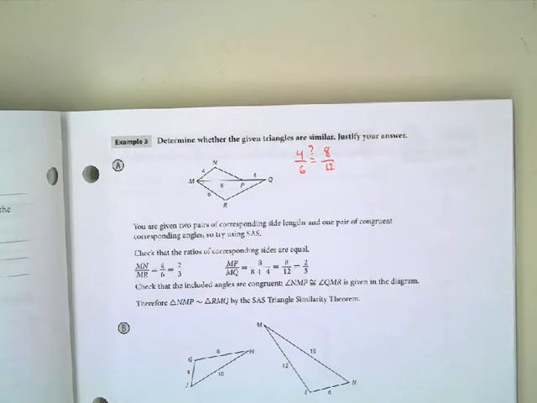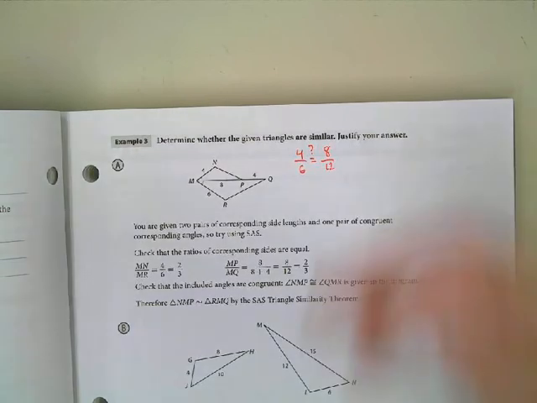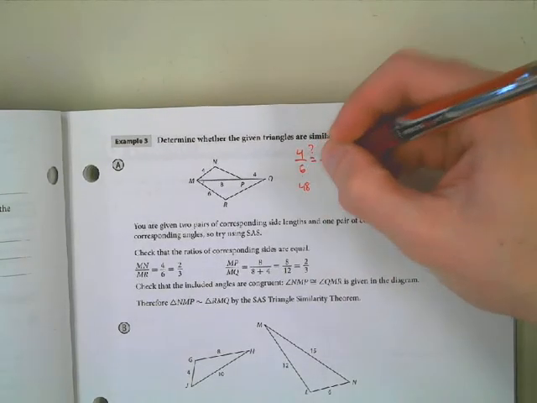Okay. Are they equal? So how do we know if they're equal here, Evan? What do we do? How can we determine if they're equal or not? Okay, we can cross multiply. That's one way to do it. 4 times 12 is 48. 6 times 8 is 48. So are they equal? Yes. Yeah, they're equal. Okay?